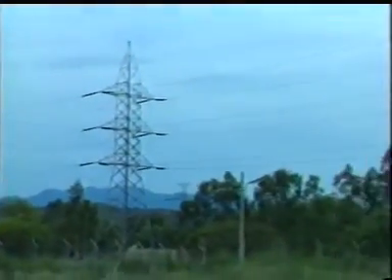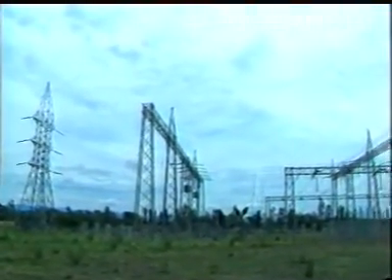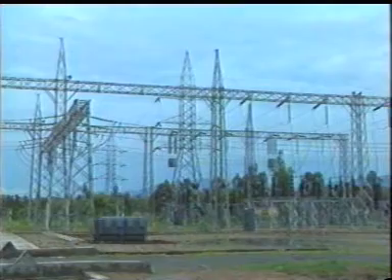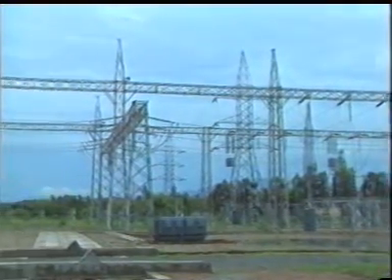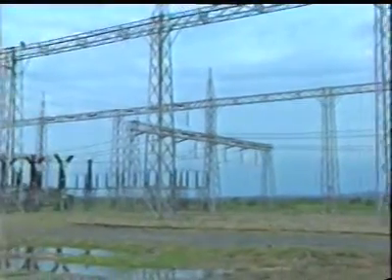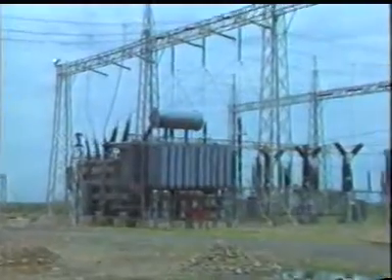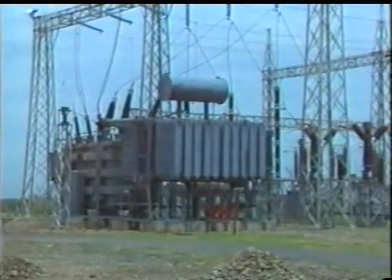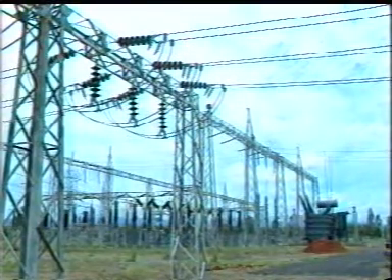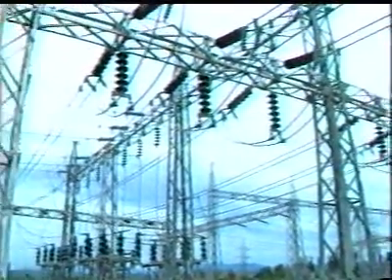Electricity generated is first stepped up using a device called transformer to high voltage, say 400 or 220 kilovolts, and then connected to the transmission lines. At the other end of the transmission lines, electricity is received through another transformer which steps down the voltage to lower levels at substations. For example, 400 kilovolts or 220 kilovolts is first stepped down to 66 kilovolts and sent to various places.